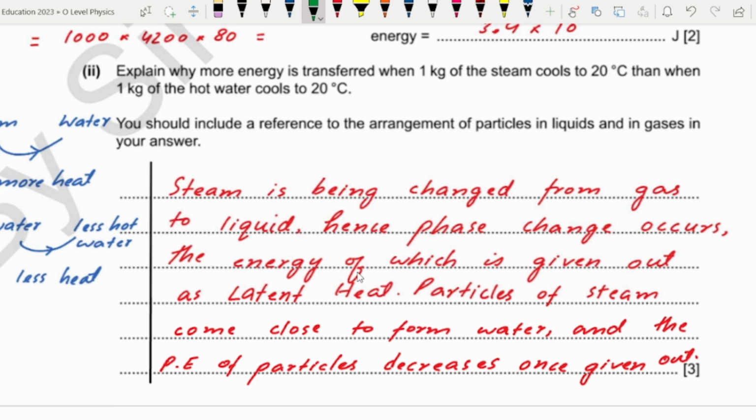So this is the reason why more heat energy would be released when the steam is being cooled compared to when hot water is being cooled. When your hot water is being cooled, all you have is the energy due to temperature change. When the steam is being cooled to 20 degrees Celsius, you have the heat energy due to temperature change plus the heat energy being released due to phase change.